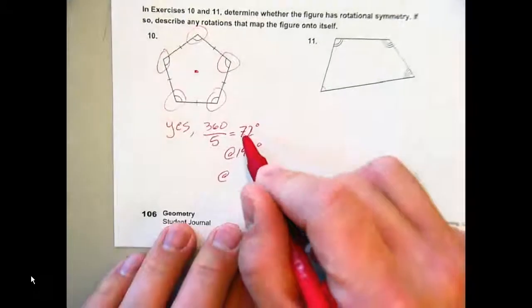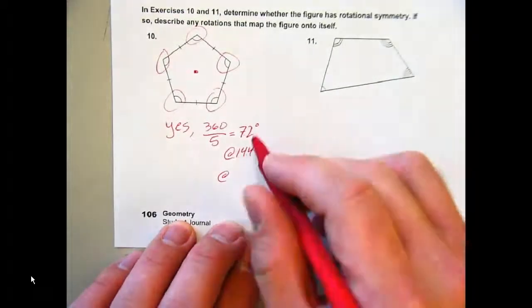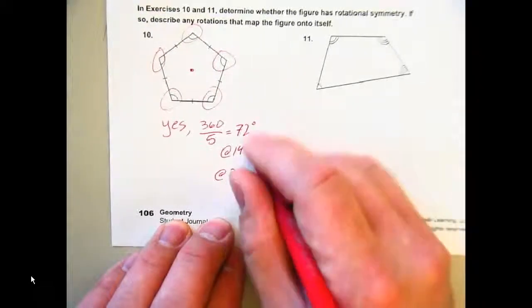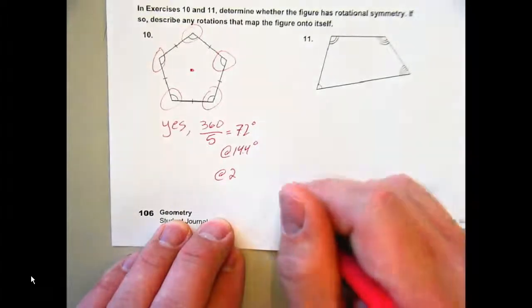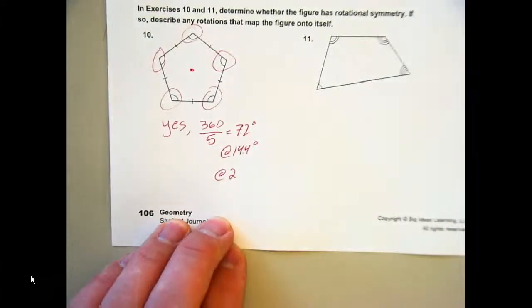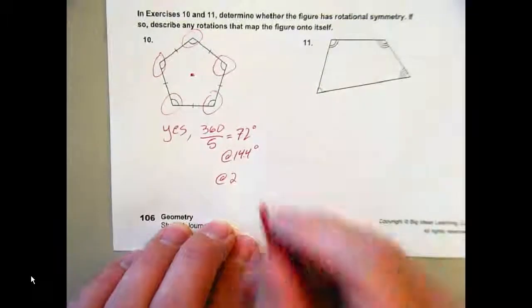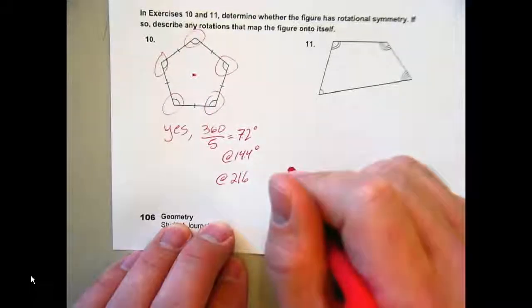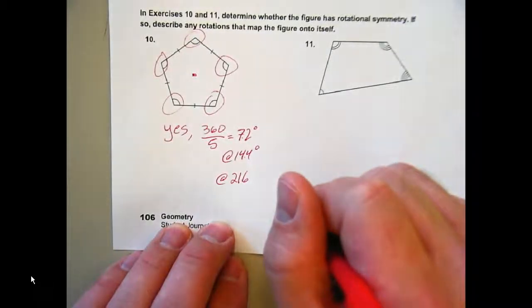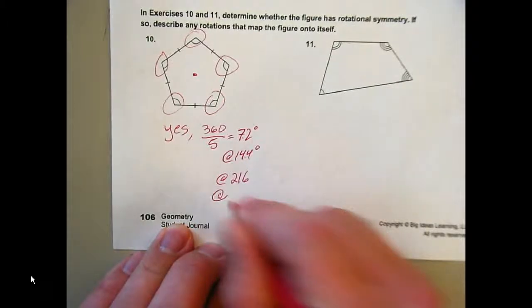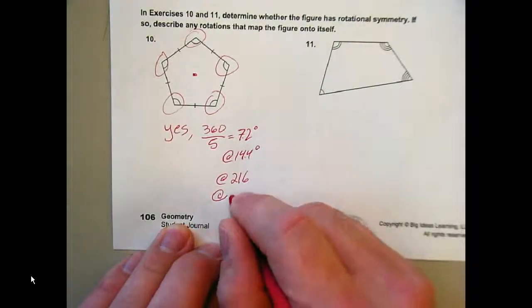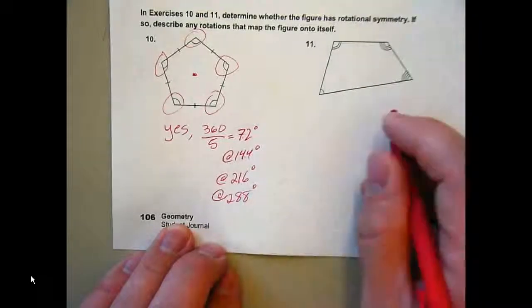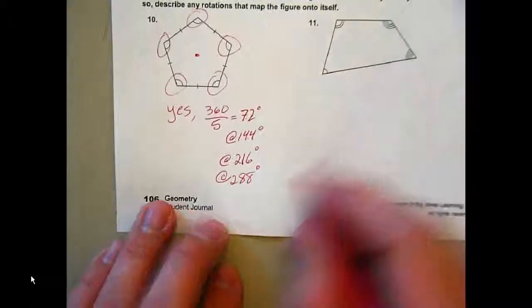So at 72, at 144, I'm sorry, the next one would be 200. Is it 208? No. Another 72 after 144? Okay, and then 288, and yeah, 360, right?